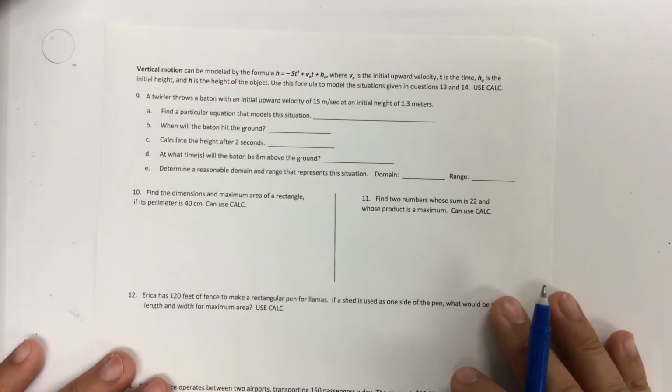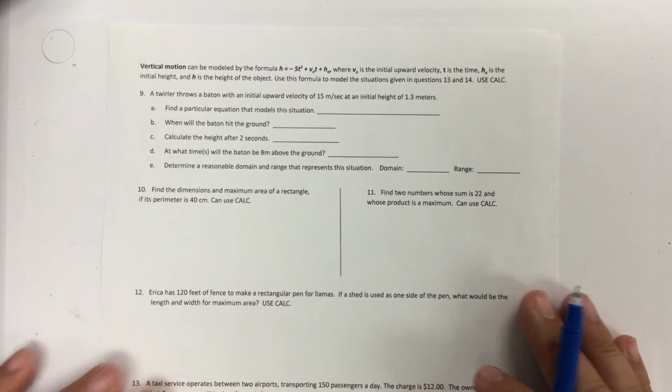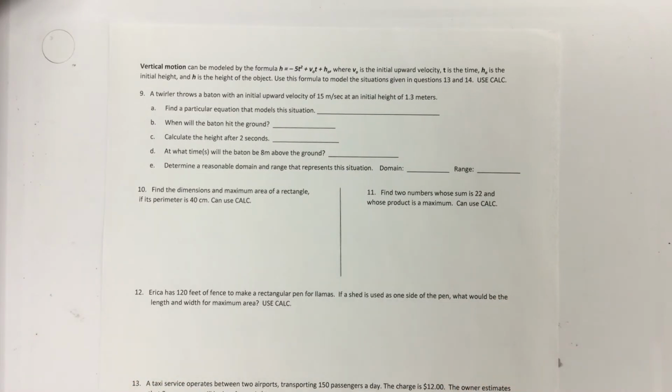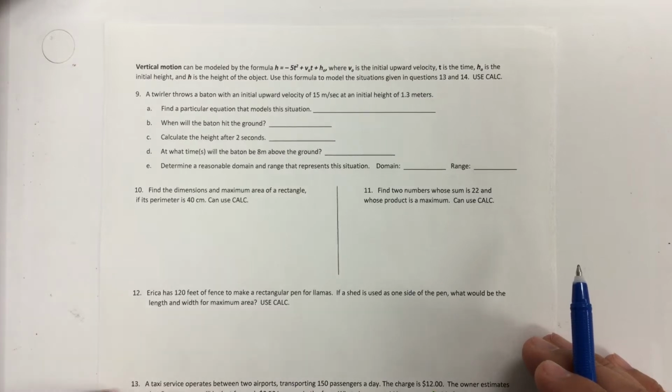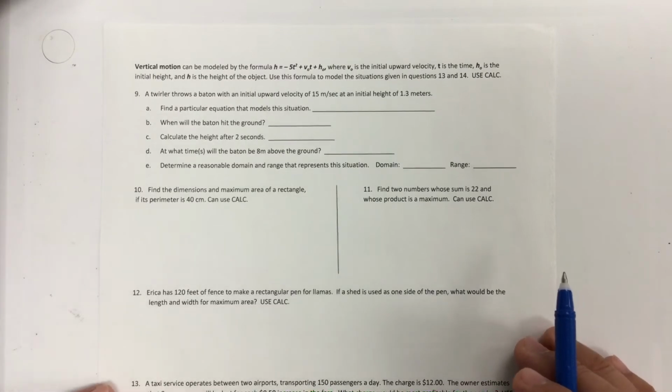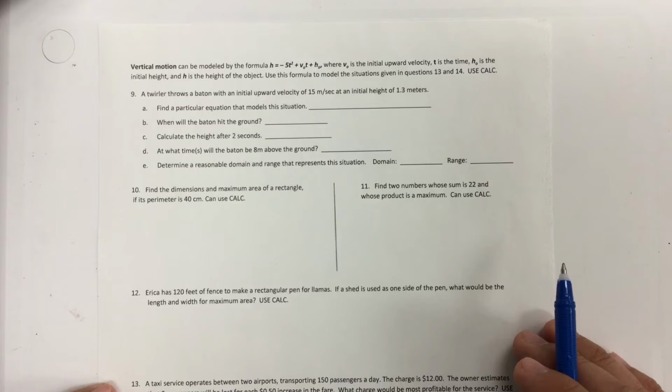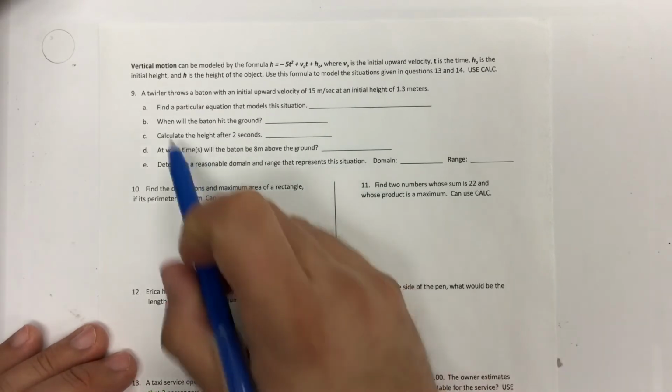So for this one here, this is based on the vertical motion. So the question says, the vertical motion can be modeled by this formula, where v sub 0 is the initial upward velocity, t is time, and h sub 0 is the initial height, and h is the height of the object. Use this formula to model the situation given in questions 13 and 14. Okay, so it's really talking about question number 9.